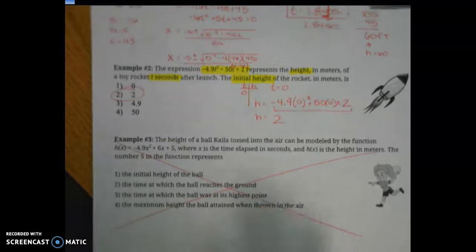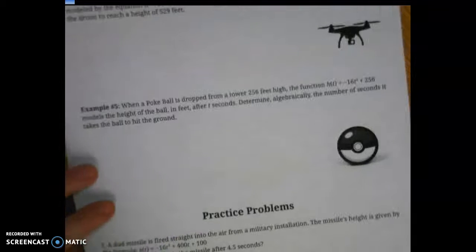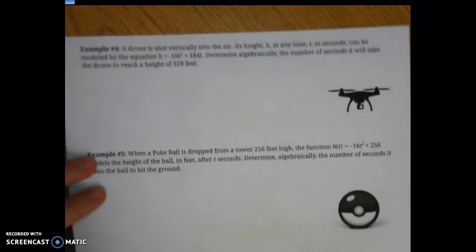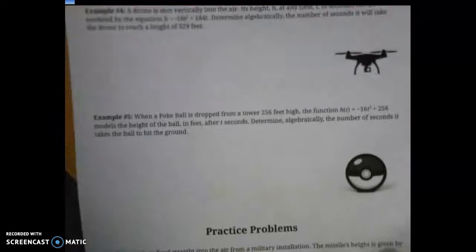Okay, I crossed off number 3 because I ended up taking it out of your packet, so I'm going to turn the page, but your next question, number 3, is my number 4.